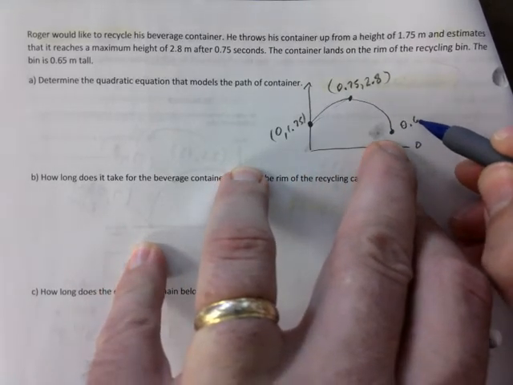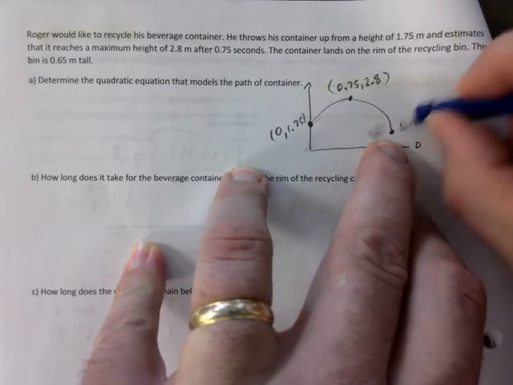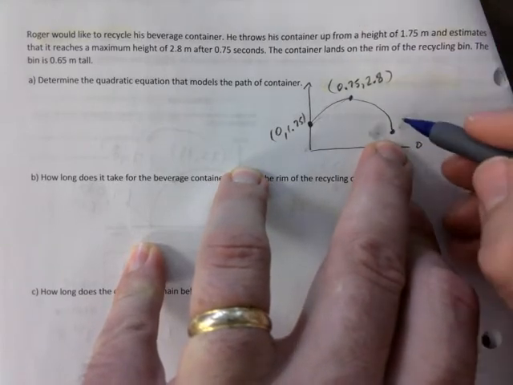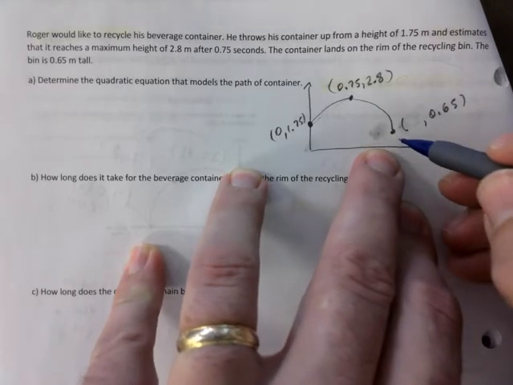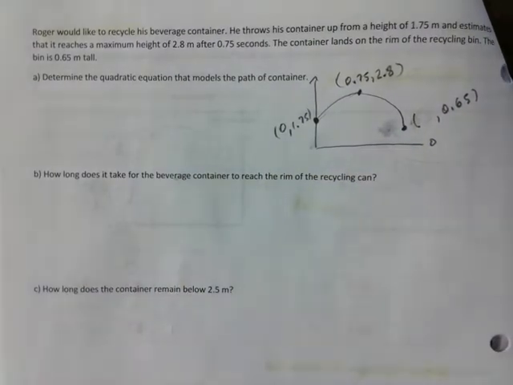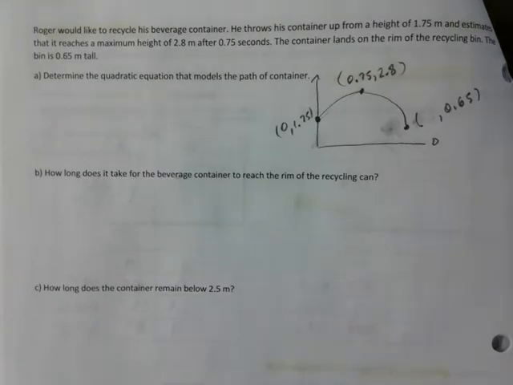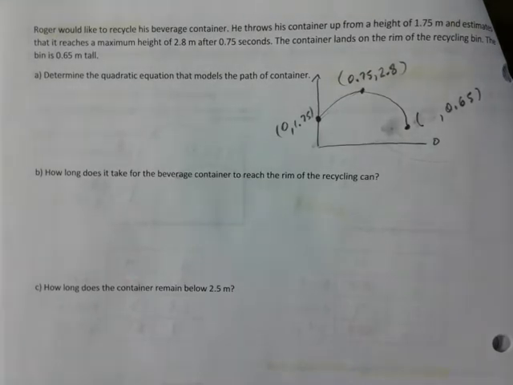This is 0.6, no, sorry. I don't know the time it takes, but I know that this is 0.65. The rim of the, you know those recycling bins, right? That just have a small hole, but there's a big rim around it. And missed it, right?